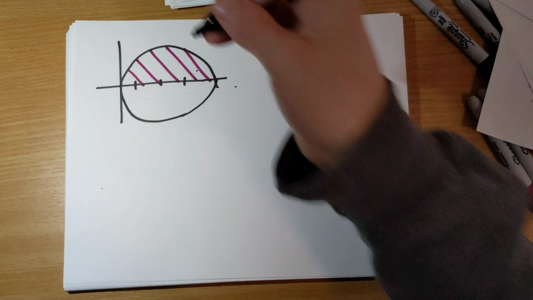Okay, so we need bounds on theta and r for this region right here. Theta can be anything from 0 to pi over 2. R can be anything from 0 to 4 cosine theta. And so this allows us to say that the integral is equal to theta runs from 0 to pi over 2, r runs from 0 to 4 cosine theta.